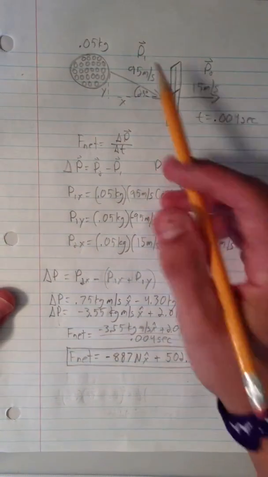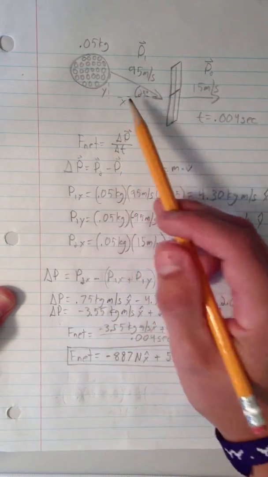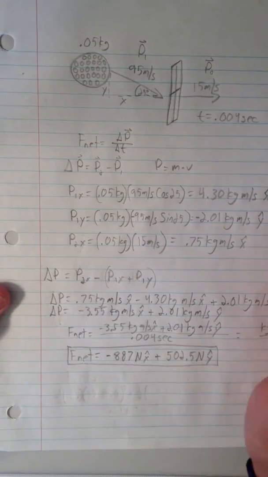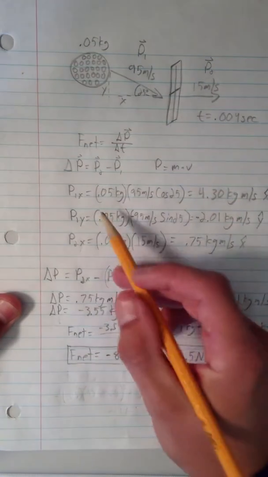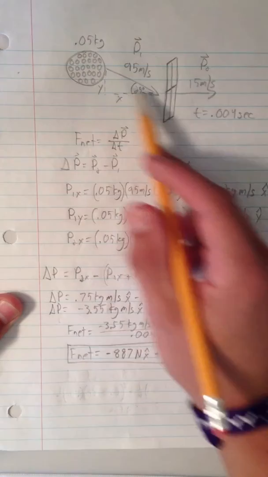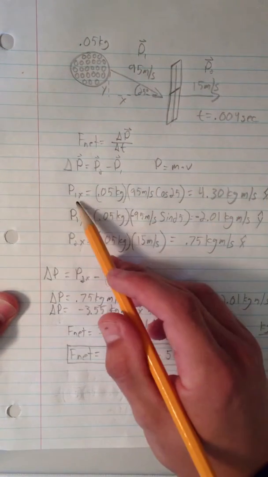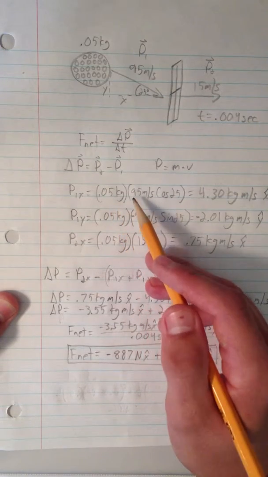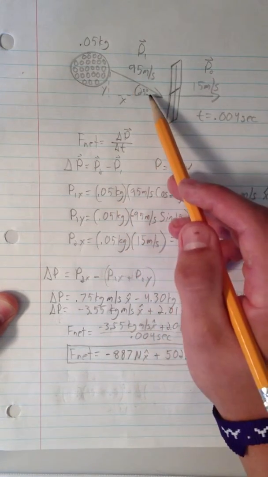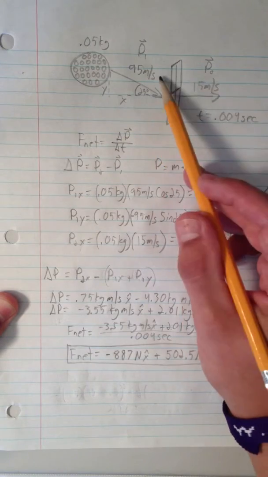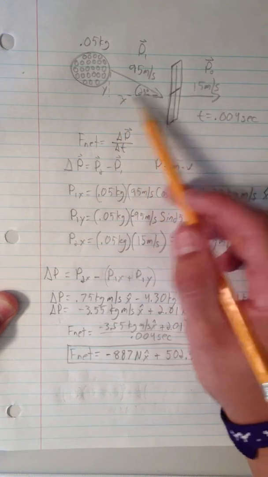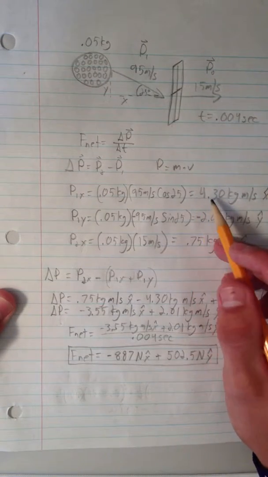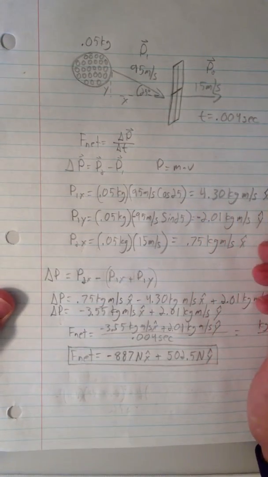Now, I see here that this angle has an x and a y component, so I know that the momentum is going to have an x and a y component. So let's just break it down into components. I know that P1, which is this initial momentum, for x is going to equal the mass, 0.05 kilograms, times the velocity, which is 95, times the cosine of 25 degrees to give this x component, and that's going to equal 4.30 kilogram meters per second x hat.